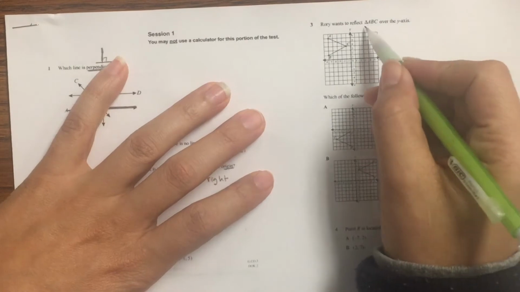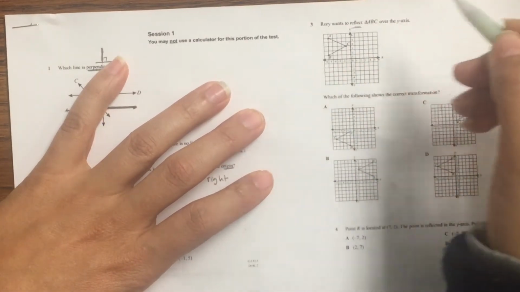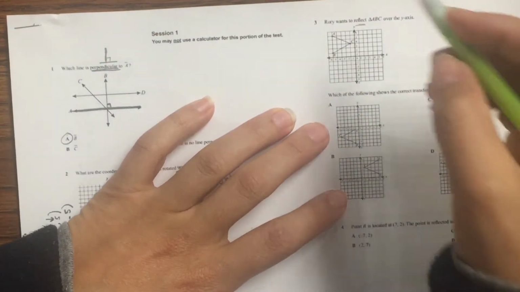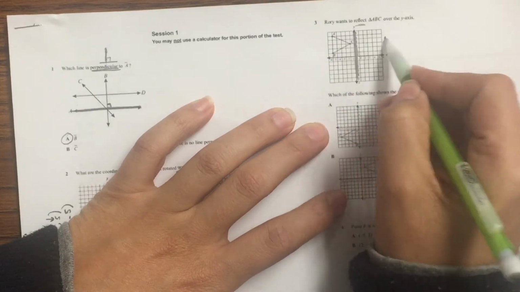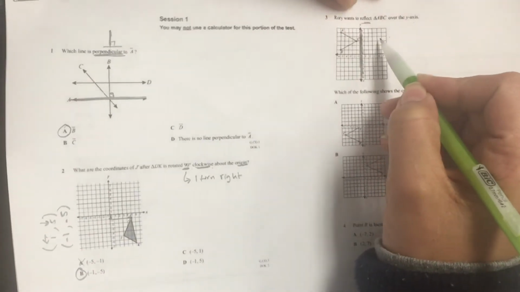All right, Rory wants to reflect. Reflect means open and close, right? Over the y-axis. So where's the y-axis? Here's the y-axis. So he wants to reflect this over there. So it's like you open and close your book. So if I reflect it, it's going to end up over here somewhere, right?